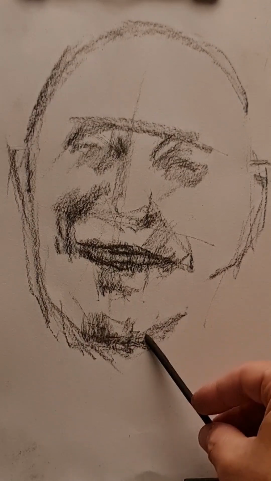And you have a shadow of the chin coming forward again. Side of his face.